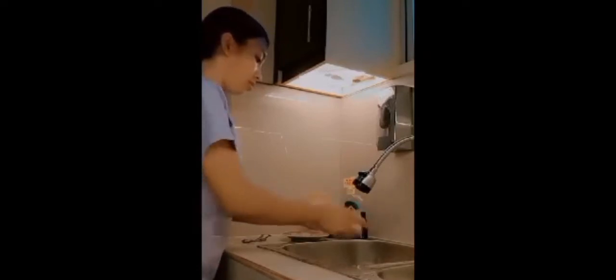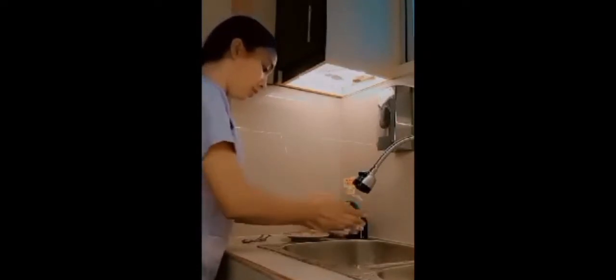Dry hands thoroughly from fingers to forearms and arms. Most facilities provide paper towels for this purpose. Blotting with paper towels is easier on the skin than rubbing. Discard paper towels in the proper receptacle. Use a dry paper towel to turn off the faucet if it is hand operated.